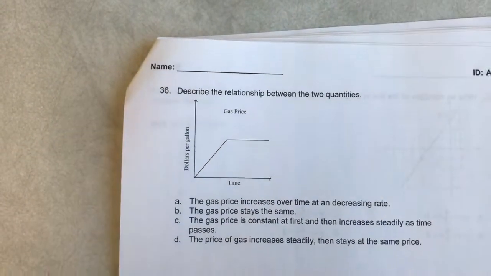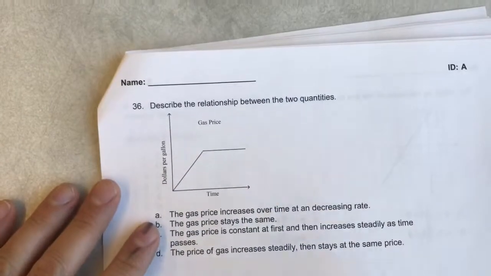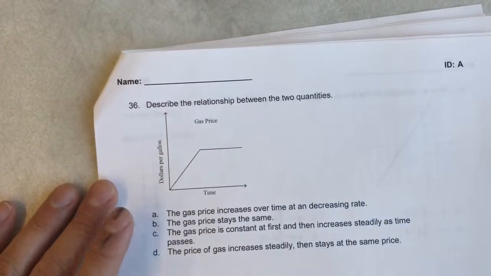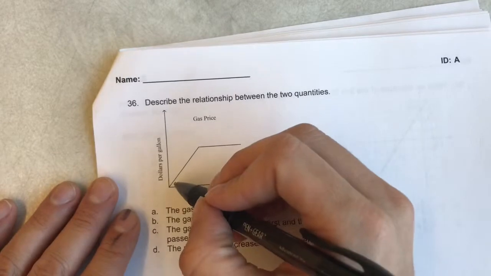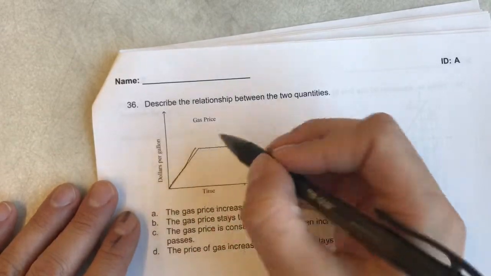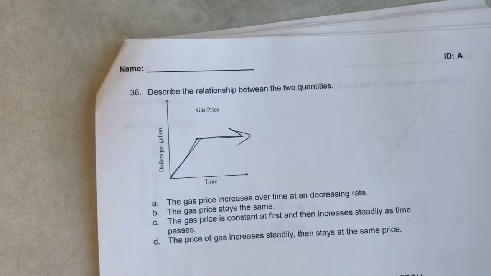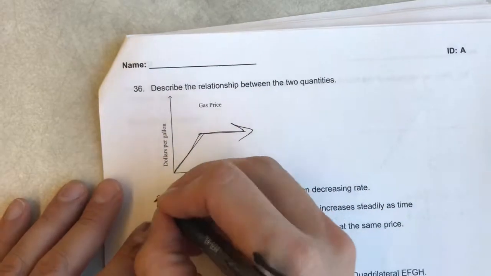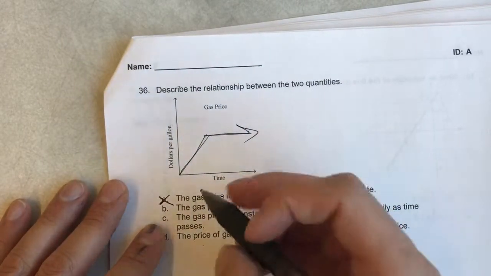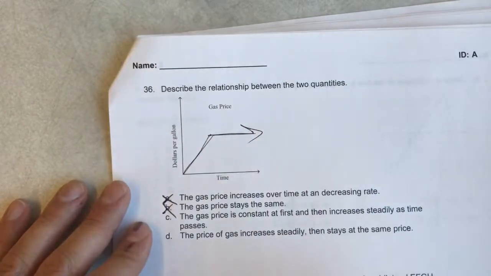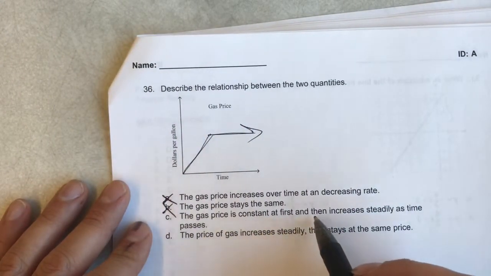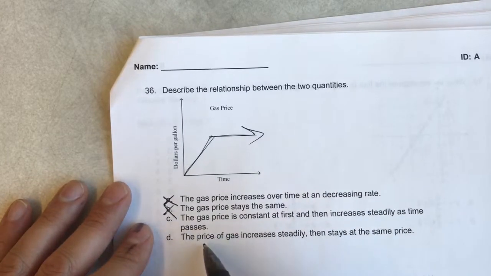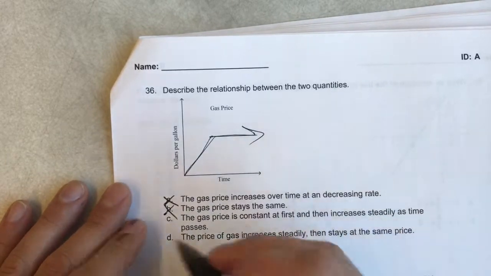3 more to go. Describe the relationship between the two quantities. Dollars per gallon, time. As time goes on, the dollars per gallon increases and then it gets steady. So let's see what it says. The gas price increases over time at a decreasing rate. That makes 0 sense. The gas price stays the same. That's not true because it increases. The gas price is constant at first, then increases steadily as time passes. No, not really. The gas price increases steadily, then stays the same. Yep.